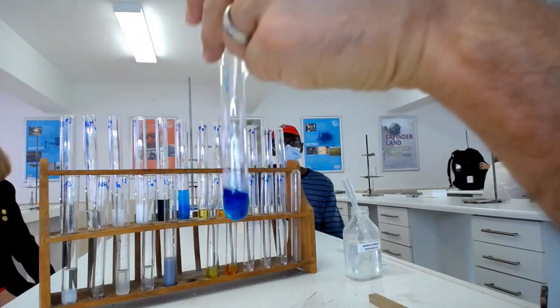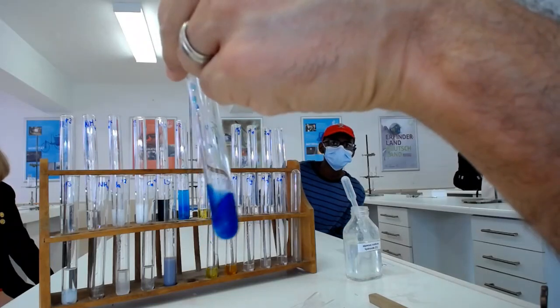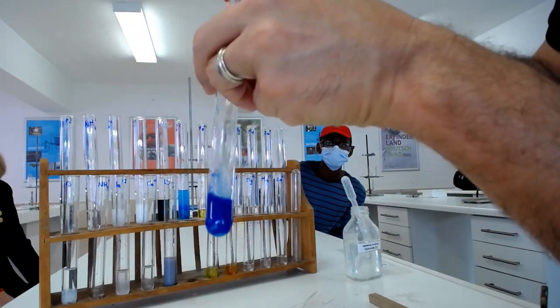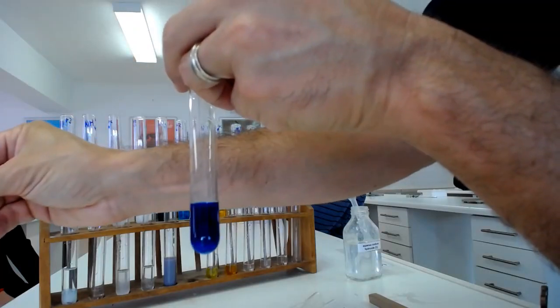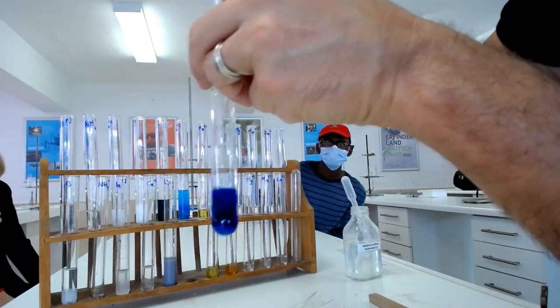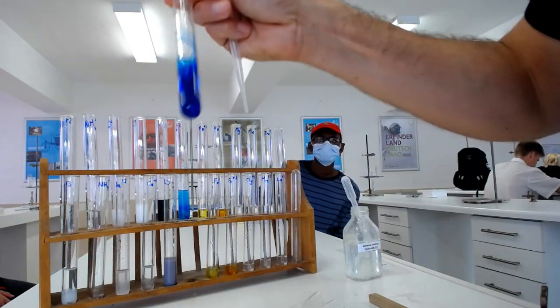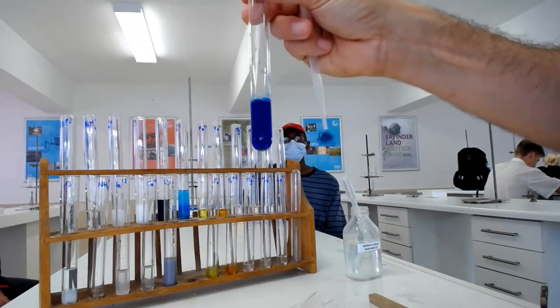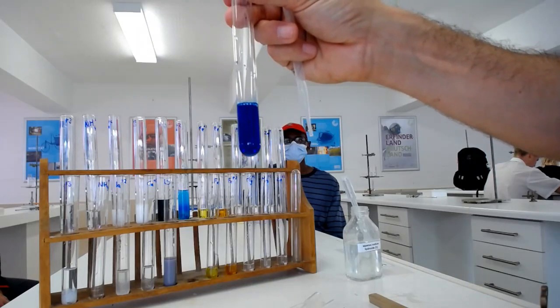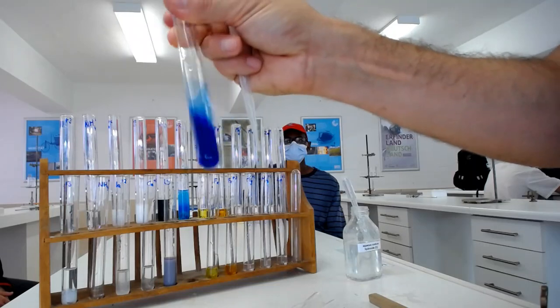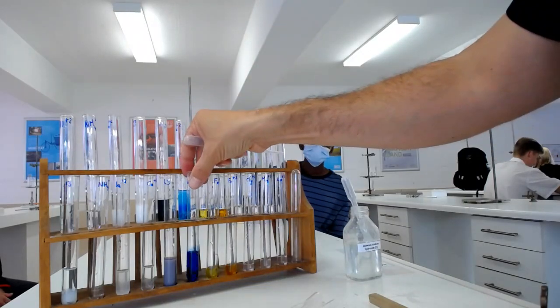Oh, look at that deep blue. Again, and if I add more, it becomes just a blue liquid. So it's first a deep blue precipitate, and then as I add more to excess, it becomes a blue solution. So it's soluble and it gives me a blue solution. So that's really important in your description.